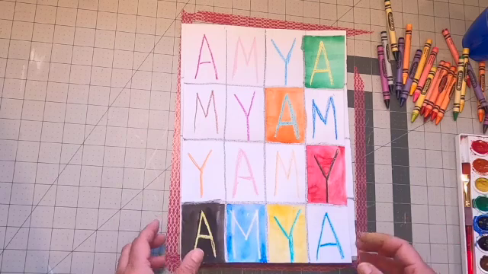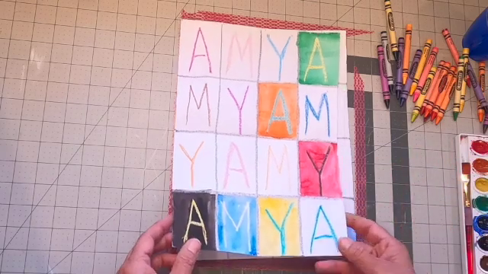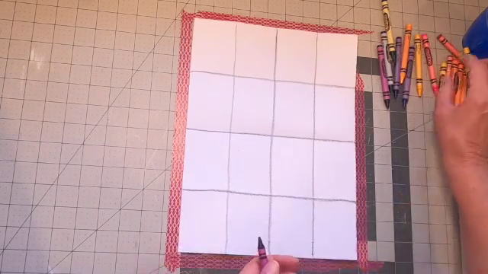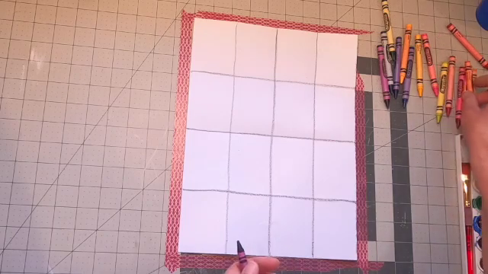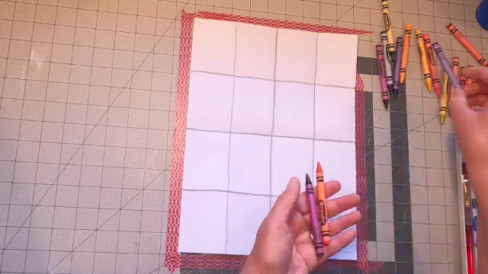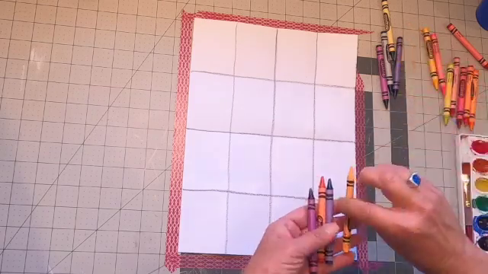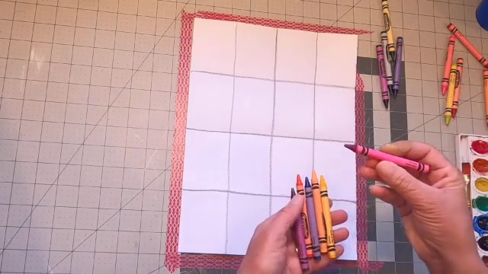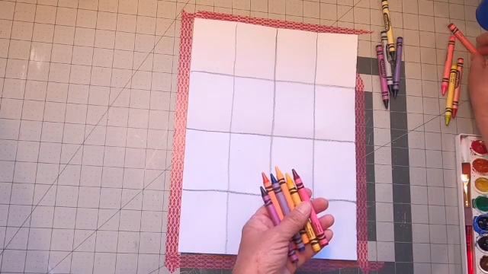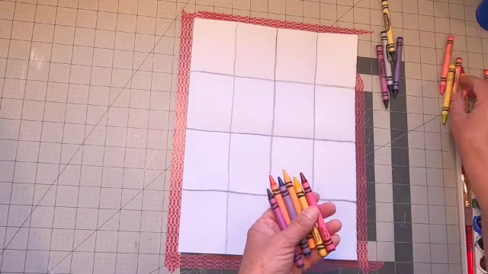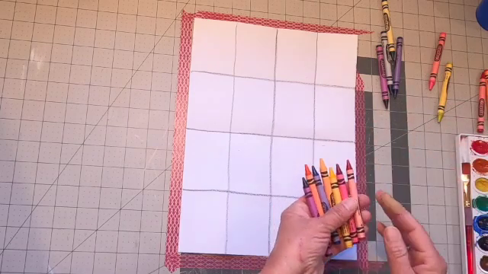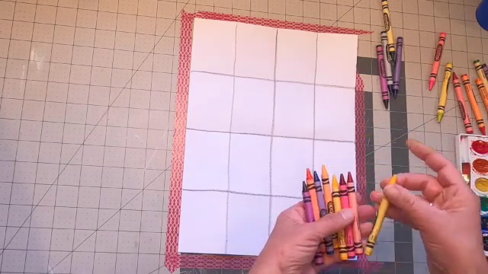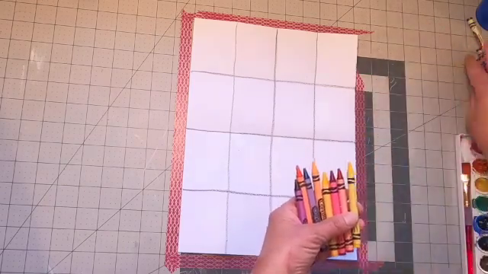So as you go through, you're going to be mixing it up however you choose. Again, this time I will show you, I'm going to choose different crayons. So I've got a purple, an orange, a blue, kind of a peach, a yellow, a deep red violet, and then we're going to do a regular red, and a nice pale yellow. So I have kind of a dandelion yellow and a lighter yellow. So these are going to be my colors.